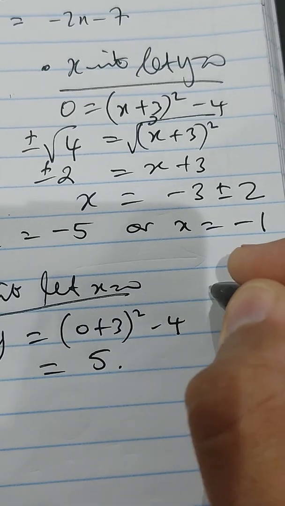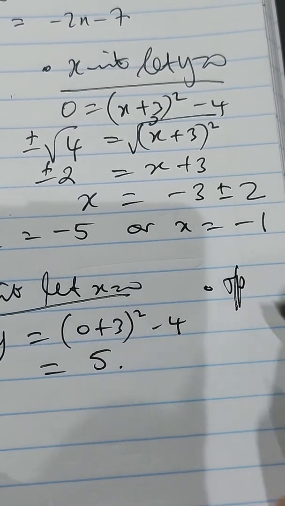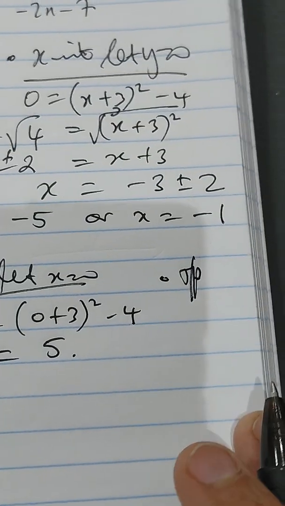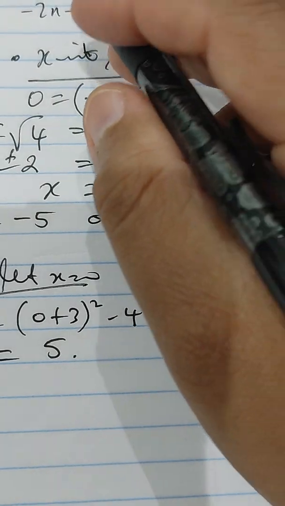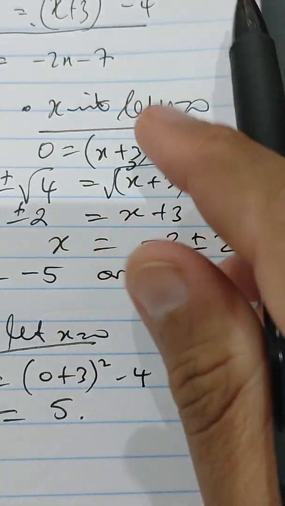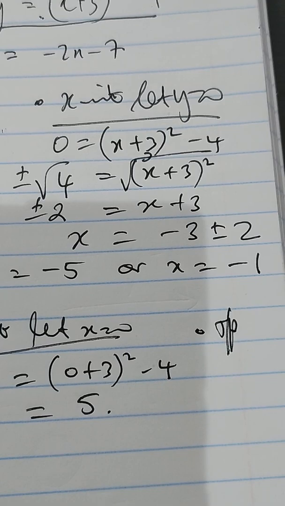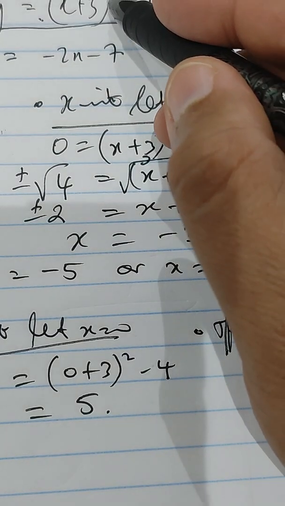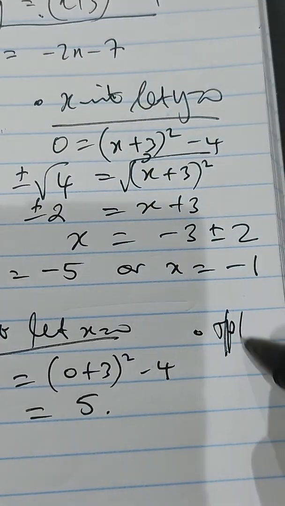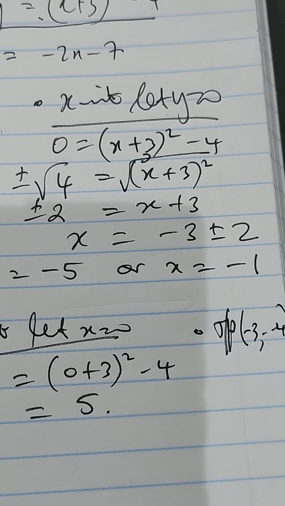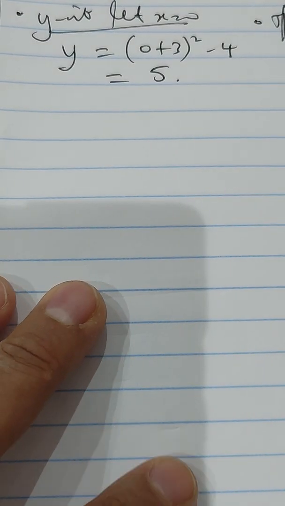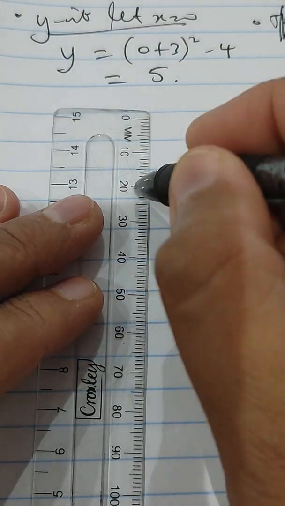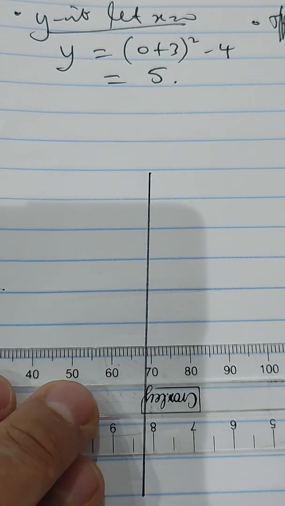The next step is our turning point. So what do we do for a turning point? We can read it off from here. As you can see, it's in the form of y is equal to a(x plus p) squared plus q. So it's going to be negative 3 and negative 4. That's the coordinates of your turning point. Okay. So that is enough information to draw the graph.